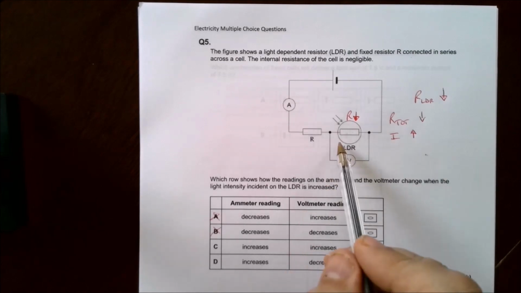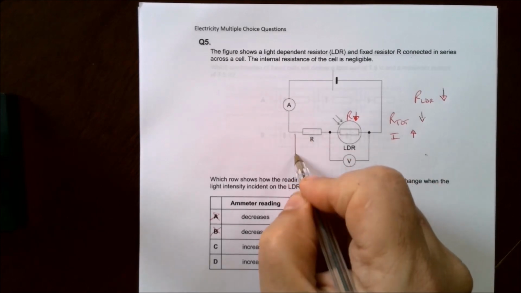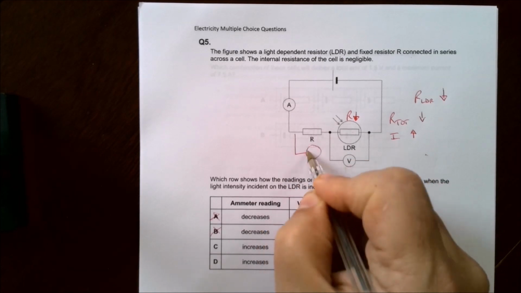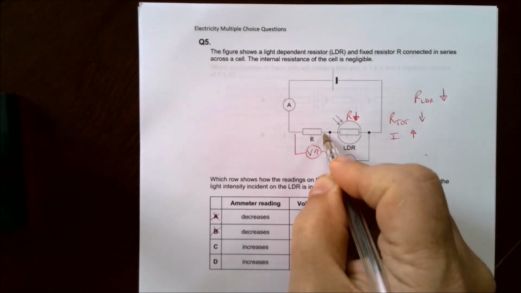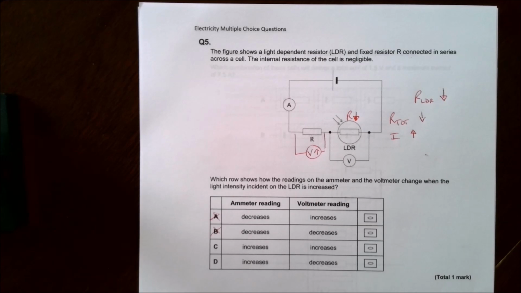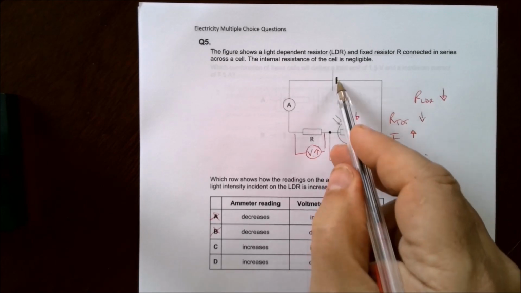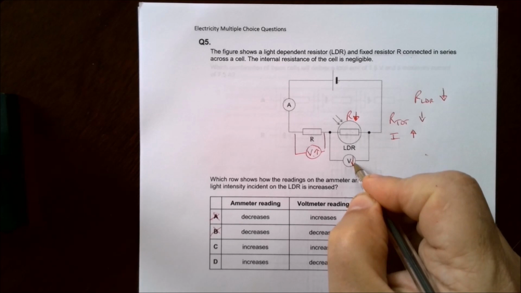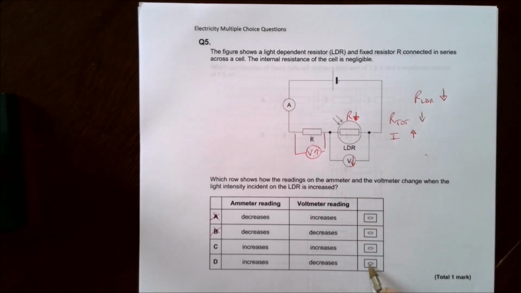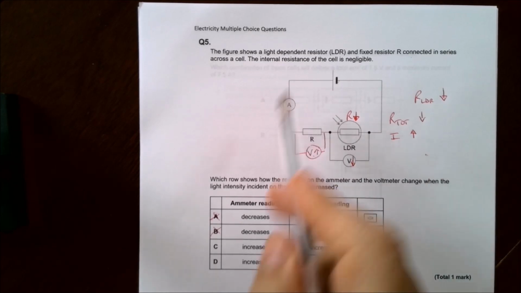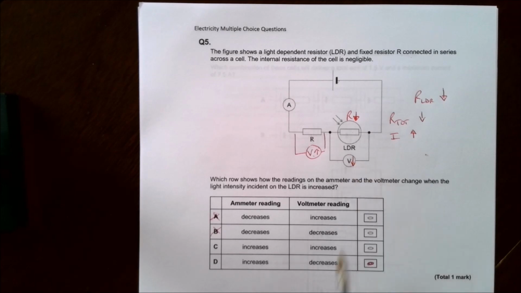Well, there is more current in the circuit. If there is more current in the circuit, then this voltage here, this potential difference here, will increase, because the current has increased and the resistance has stayed the same. If that voltage increases, these two always have to add up to that one, so that voltage must decrease. So the current increases, but the voltage across here decreases. So the answer to question 5 is D.